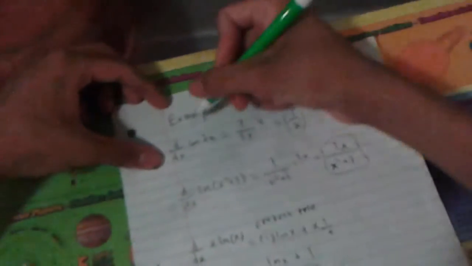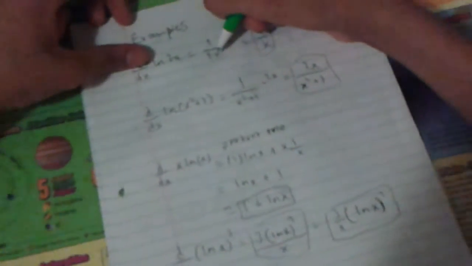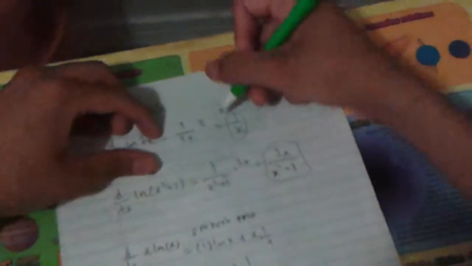Okay, now we're going to do some examples of that derivative. So we have d/dx of ln 2x equal to 1 over 2x. Remember, we just put 2x at the bottom, and then we differentiate 2x, which is just 2. So those two just cancel out, so we just have 1 over x.